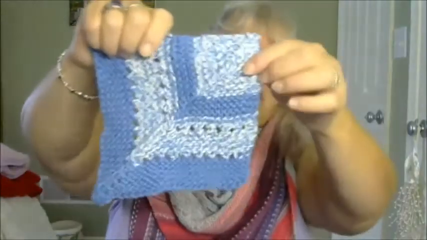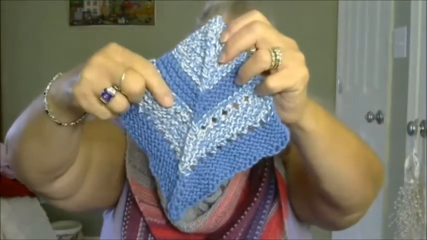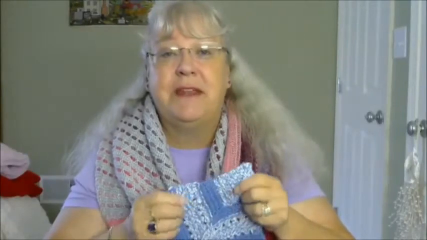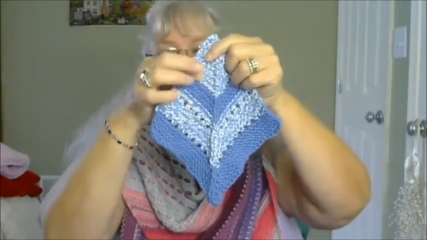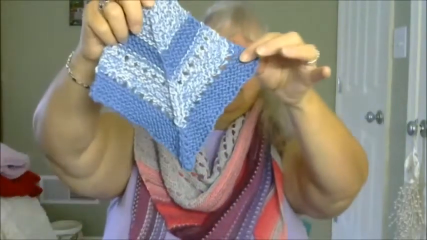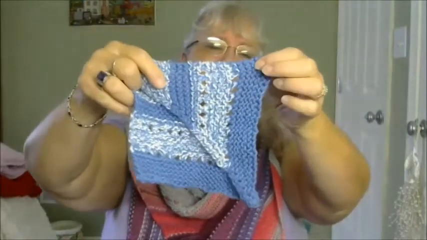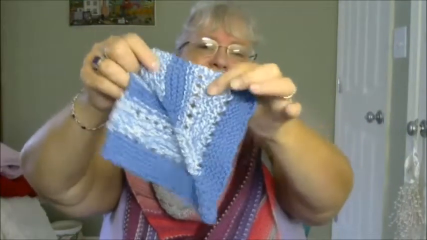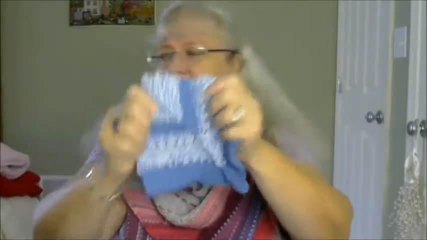This one I did modify a little bit because I only have two sections of lace. I didn't put the third section in right here. I was knitting this while I was in the middle of a meeting, and to be honest, I got busy with the meeting and completely forgot to put the third row of lace in, and I wasn't overly worried. It's a dishcloth, so that's what it looks like. This is Lily's Sugar and Cream. It's 100% cotton.